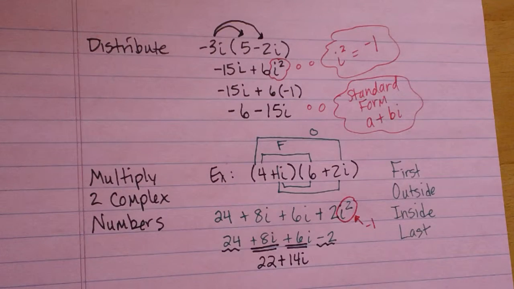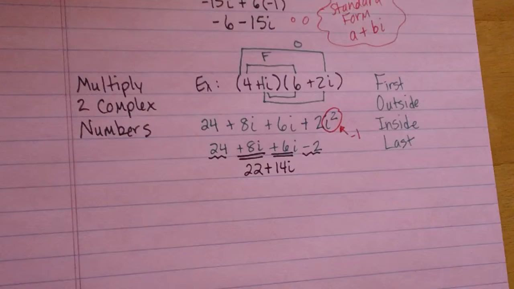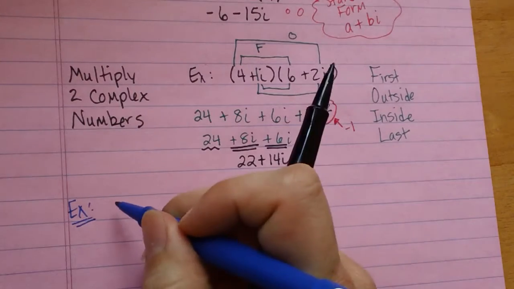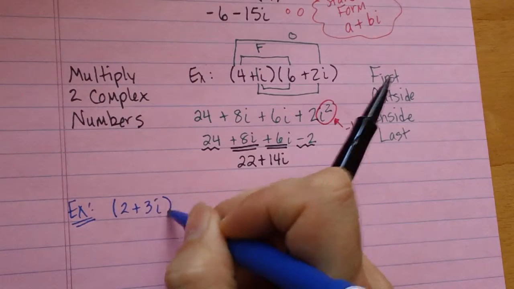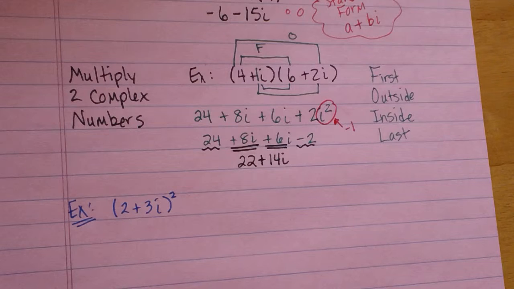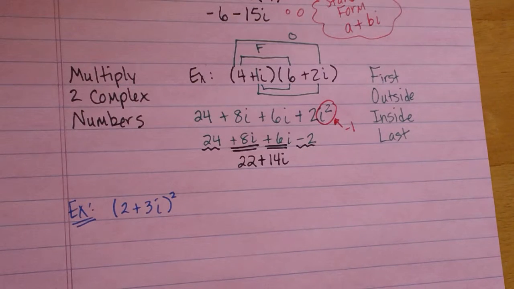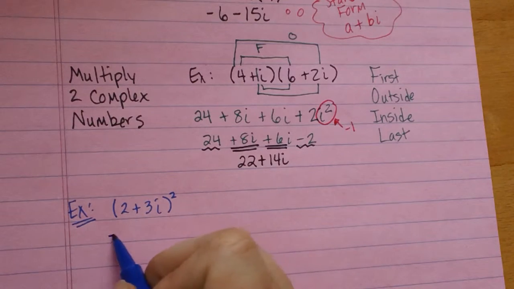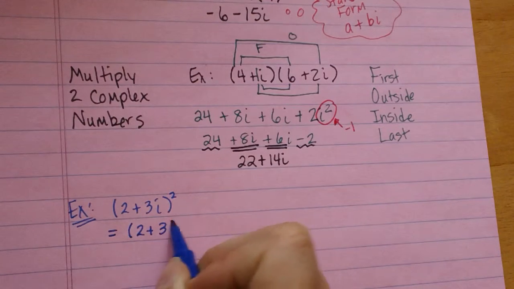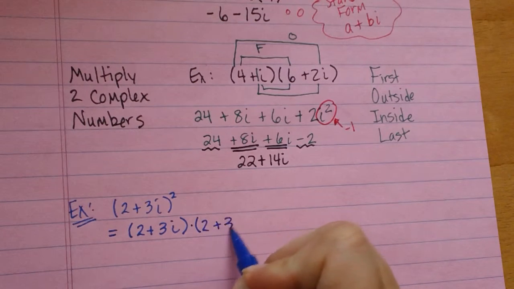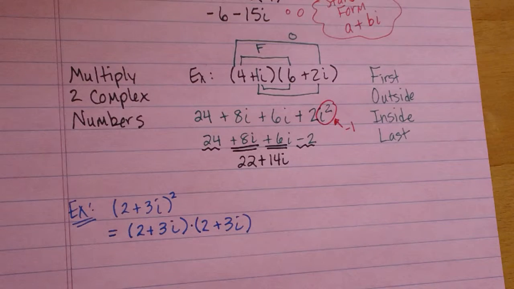Let's look at a couple more examples of multiplying with complex numbers. How about if I had 2 plus 3i and then a squared on that parenthesis? Well, in this situation, I hope you don't want to do 2 squared and 3i squared. I hope that you remember when you have an exponent like that, that really means to take the base that the exponent is attached to, in this case 2 plus 3i, times itself. So 2 plus 3i times 2 plus 3i.